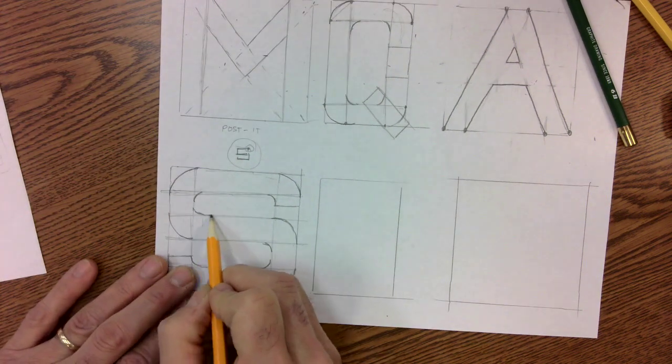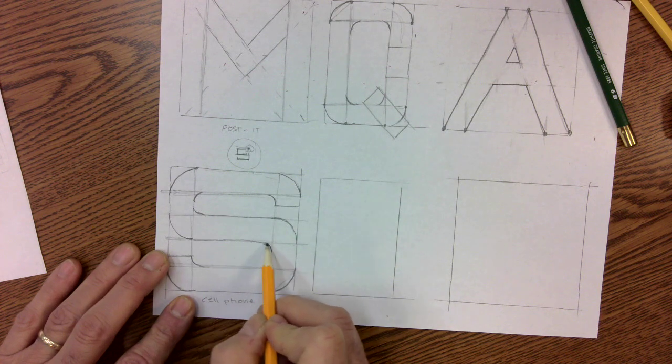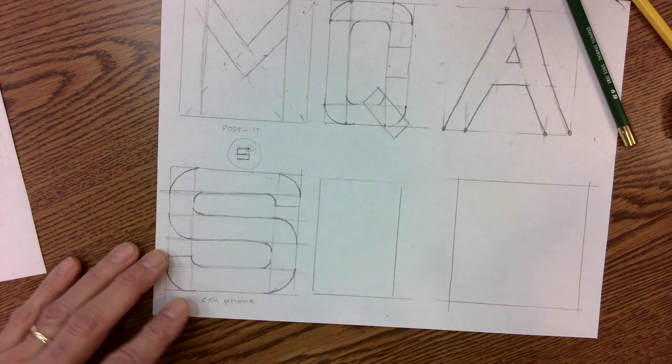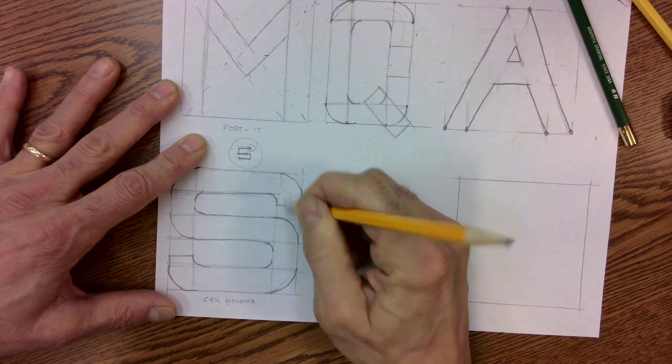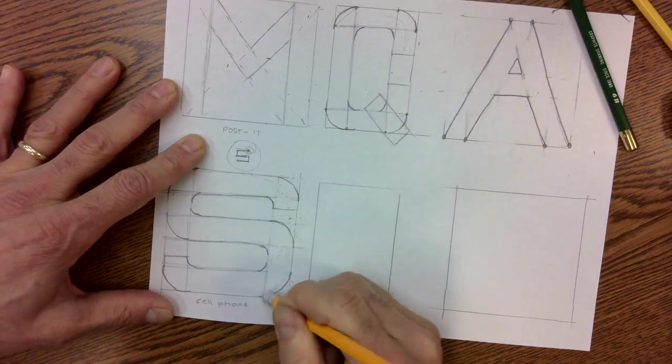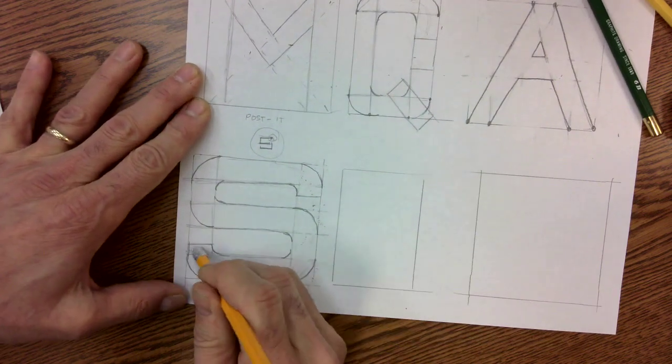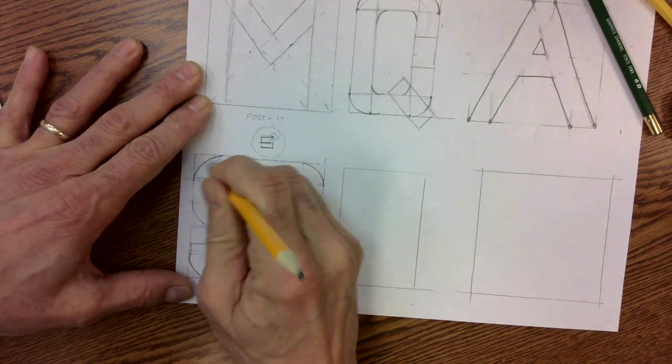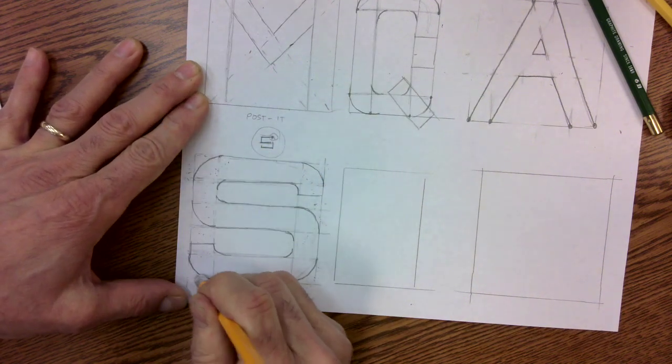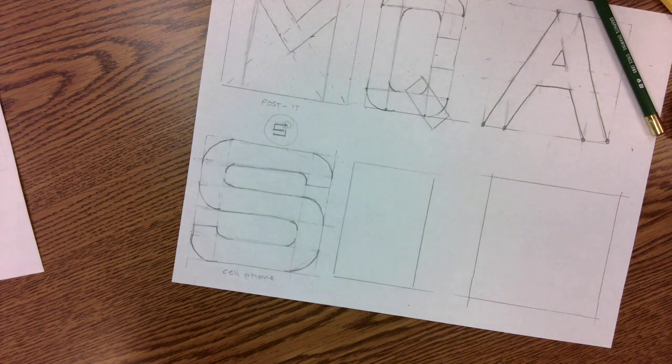Now, we can just kind of outline that S. We can get rid of all of our extra stuff that we don't need anymore, that you did lightly. And I'll just barely do it here for speed. And there, you can see the S.